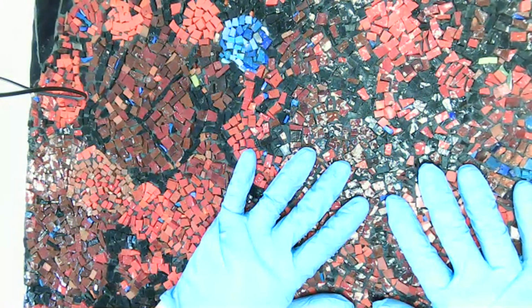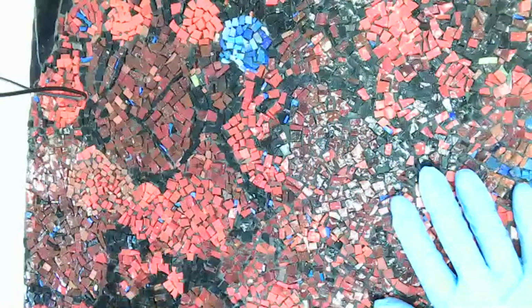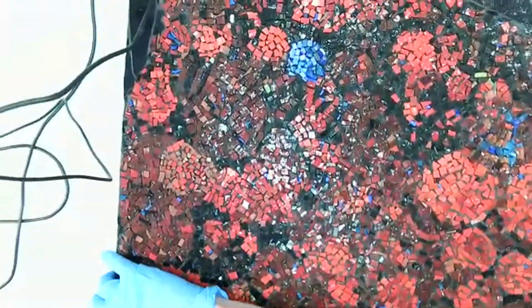Today, we're going to do a couple things. We are going to look at this mosaic that I did. Let me see if I can get a better view of it here. It's really big. This is probably like 3 feet by 2 feet.